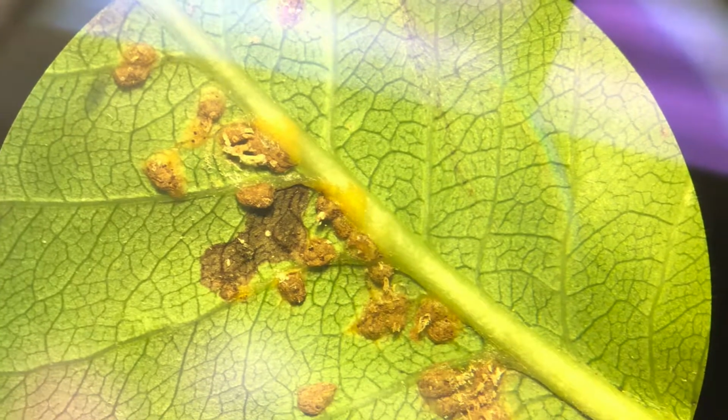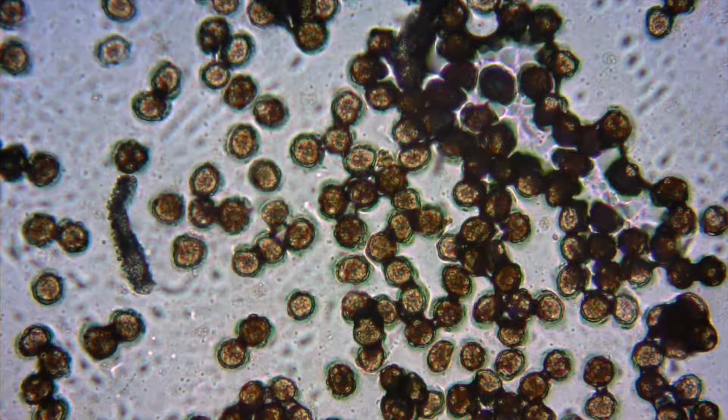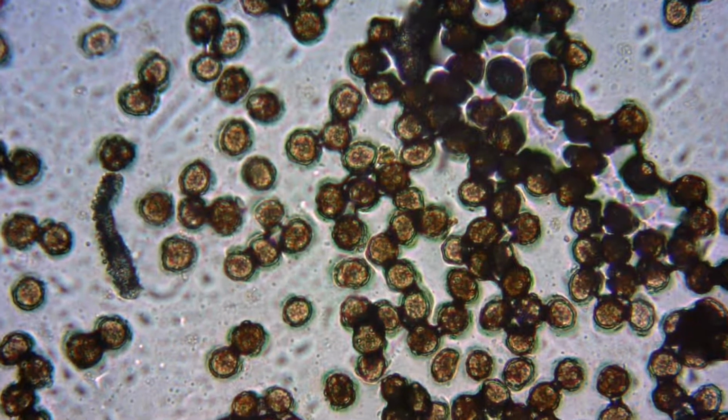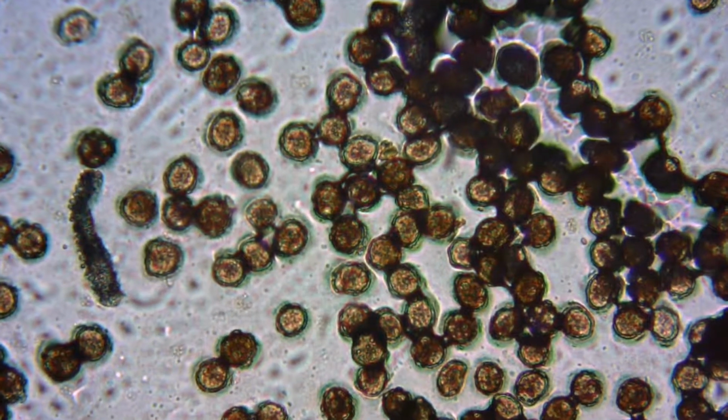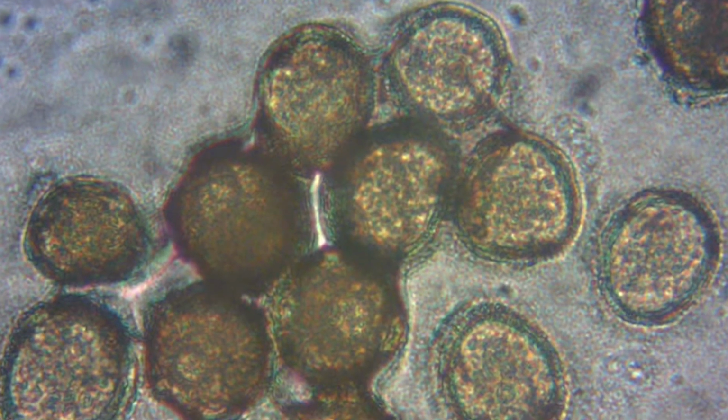Cedar quince rust is caused by the fungus Gymnosporangium clavipes. Species within the genus Gymnosporangium help to differentiate between cedar apple rust, cedar quince rust, and cedar hawthorn rust.